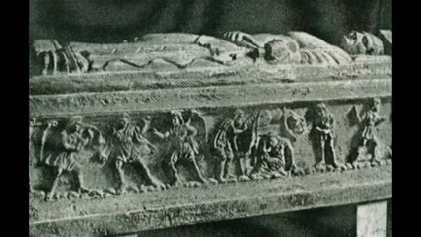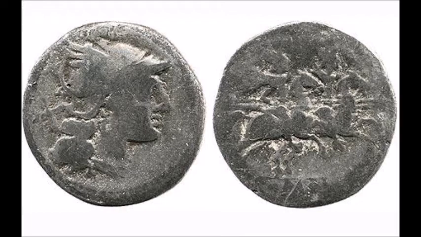Coins themselves, there's a few coins in here today. This is a coin, this is a very interesting coin.